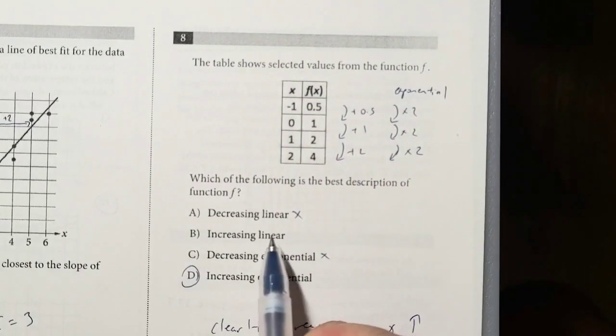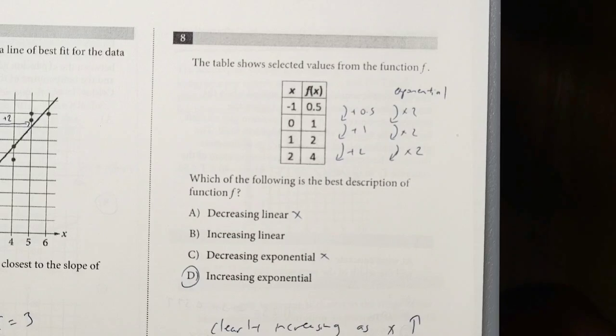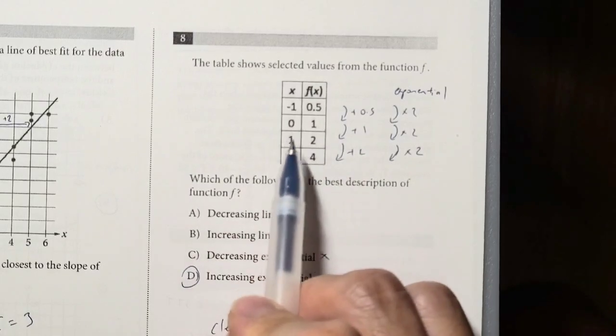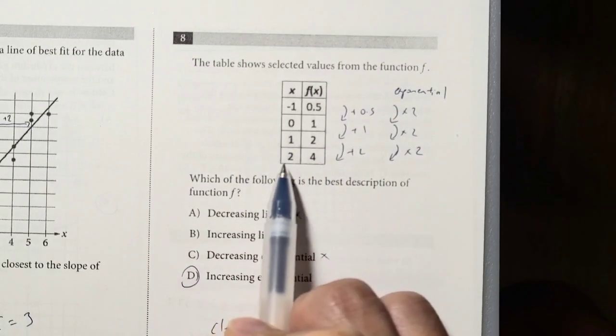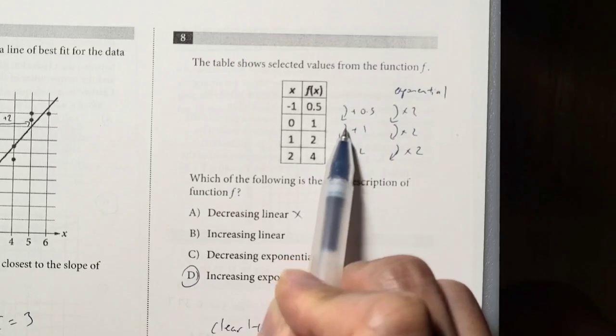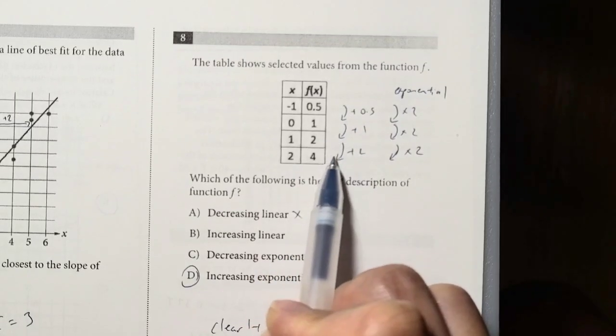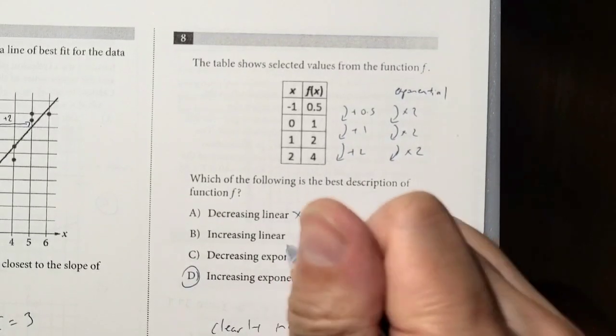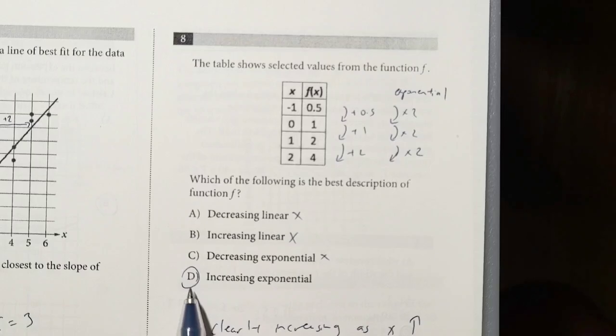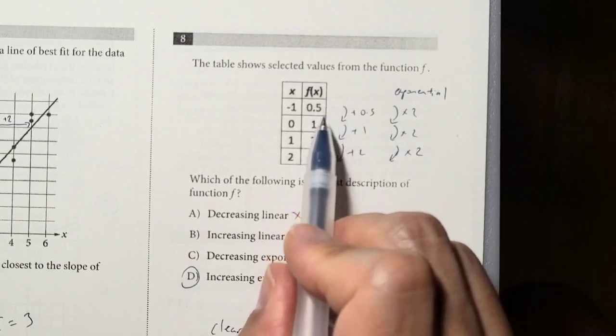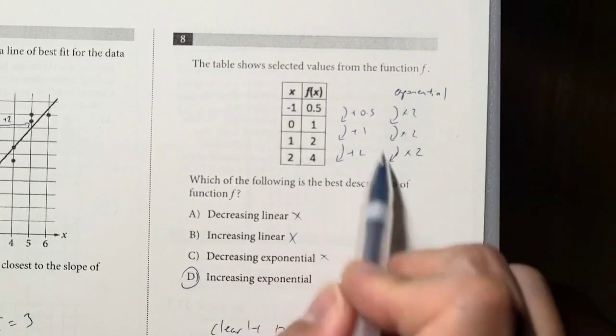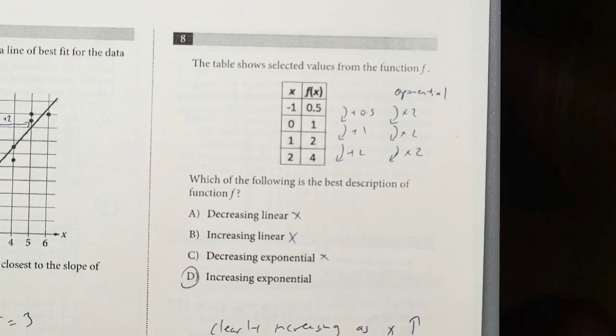For a linear function, the change in y is constant for an equal step in the change of x. So these are equal steps, right? All of these. So these differences should be the same, but they're not. So we can already eliminate that in process of elimination. It's D. You could also notice that this is times 2, times 2, times 2. That's clearly an exponential model. Okay.